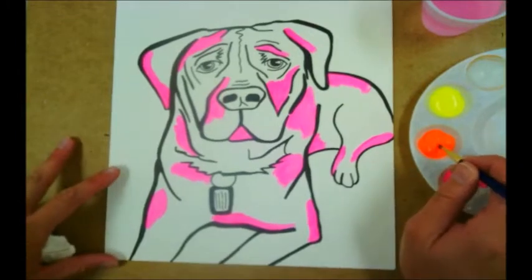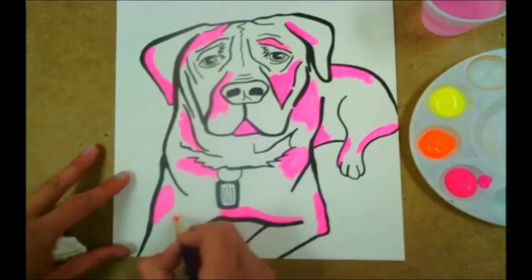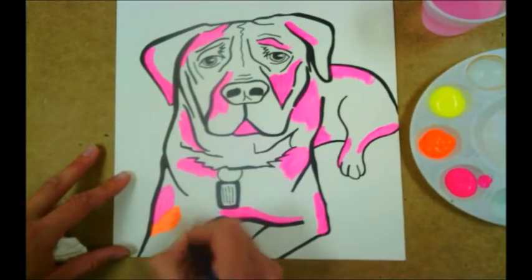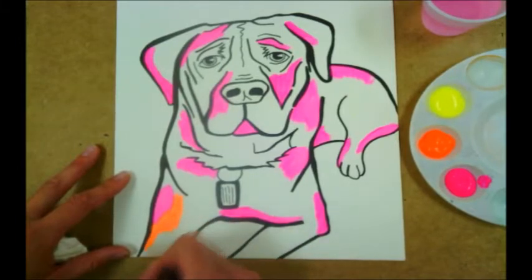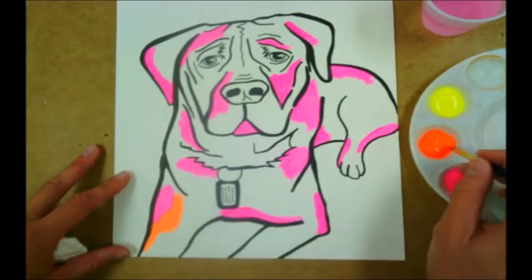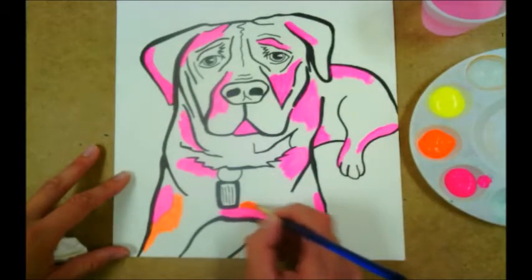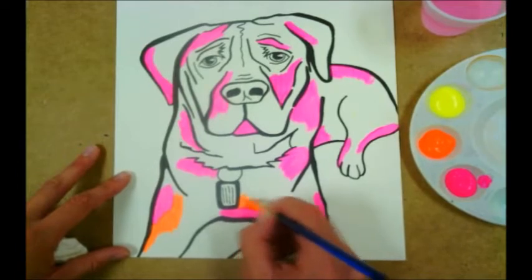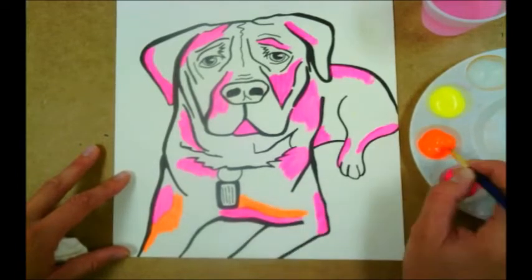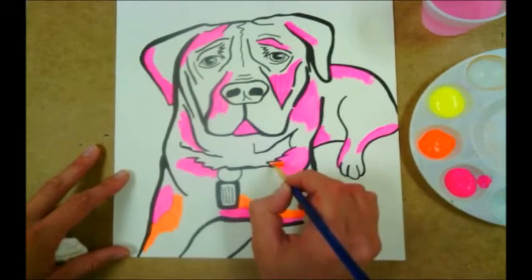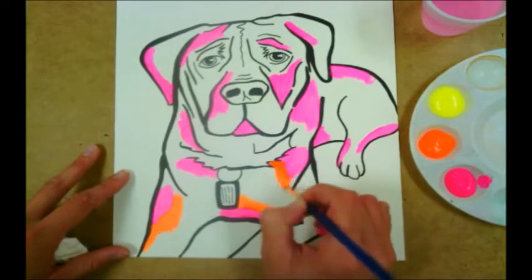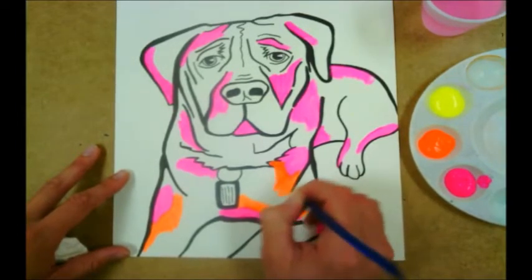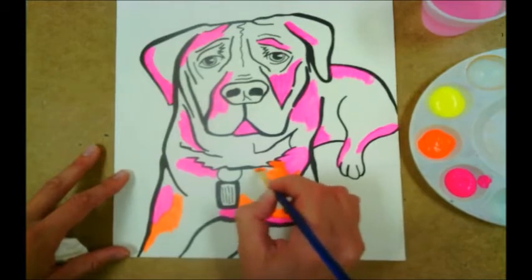So then I'm going to go into orange, and I'm going to do the same thing I did with the pink, just filling in random areas on my animal, and I'm also going to allow this next color to go next to the pink, right up alongside it. So I'm filling all the white space. By the time I'm done, everything will be filled. So again, you want to make sure that you don't paint over your black Sharpie lines.